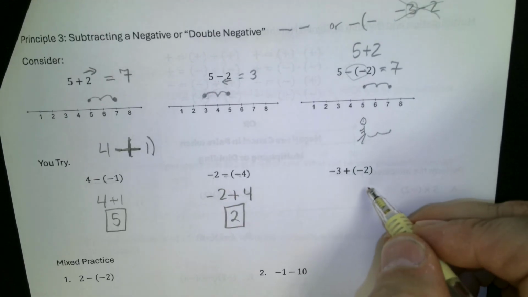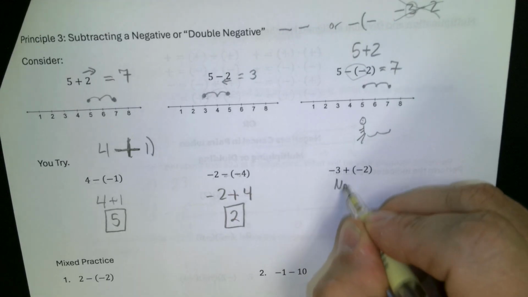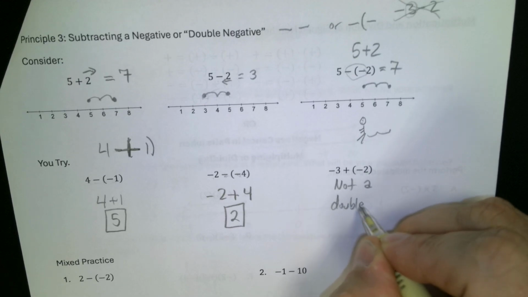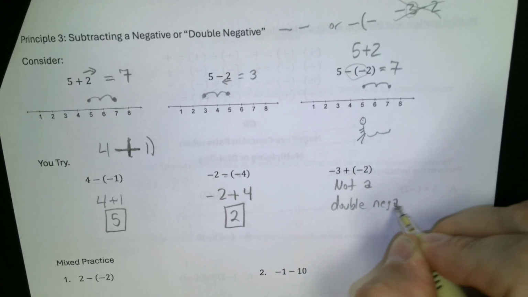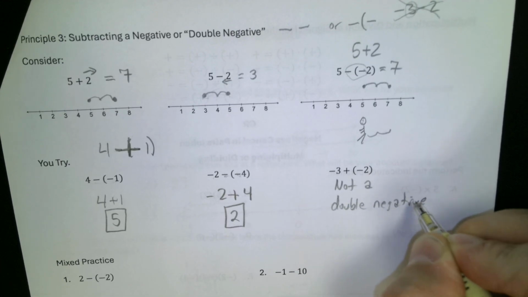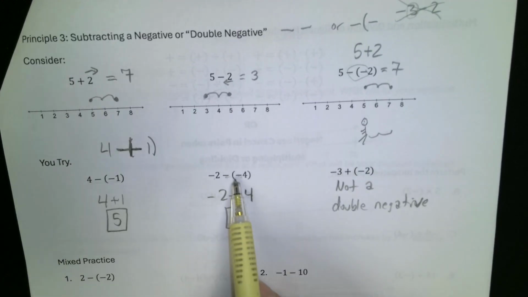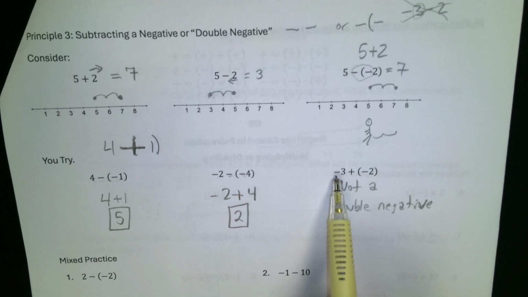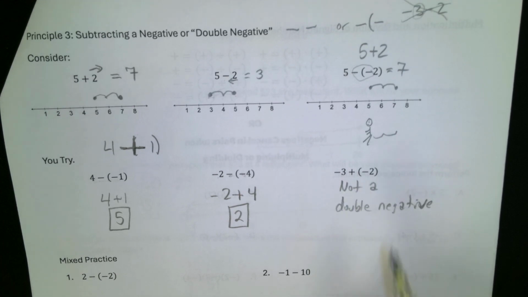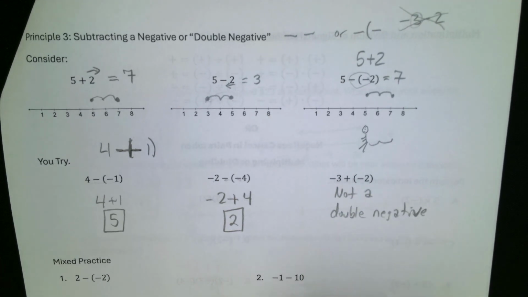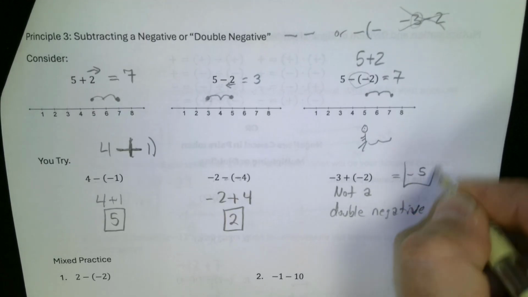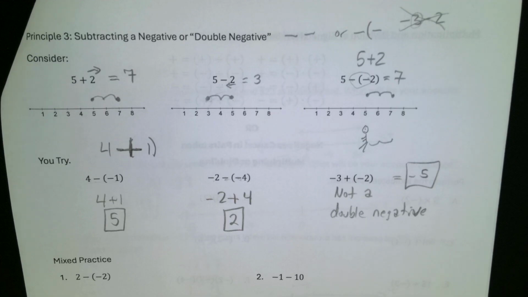And now this one. Not a double negative. So just wanted to remind you, it's not a double negative unless there's no number in between. And here, there is a 3 in between the first negative and this other one here. So that is not a double negative. This would be an alliance of negatives, so your answer would be negative 5, but it's not a double negative.